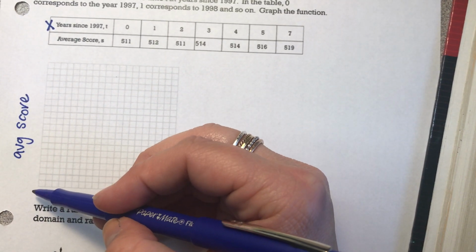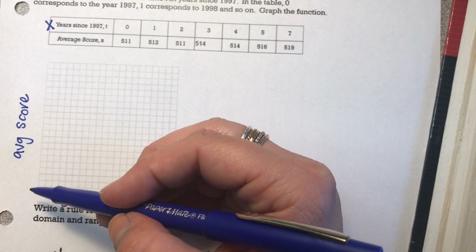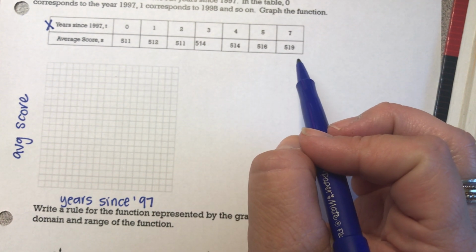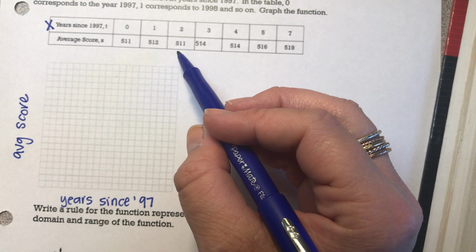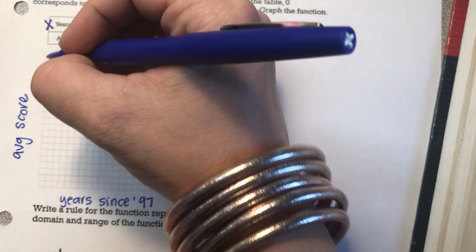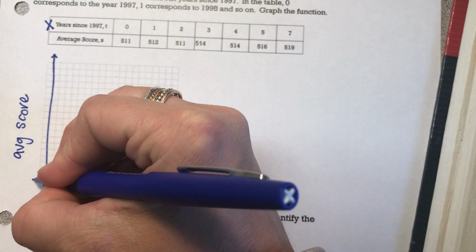When I'm trying to make my intervals here, I don't need to start at 100 or anything. Let's see, all of my scores go from my lowest, 511, to my highest, 519. So first I'm going to make my axes like this.